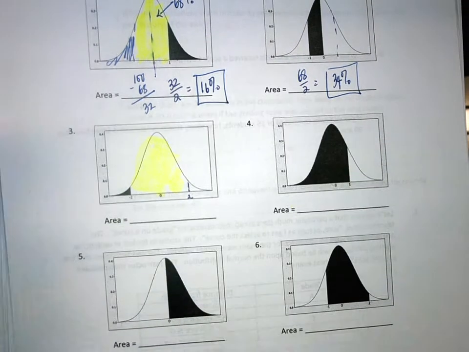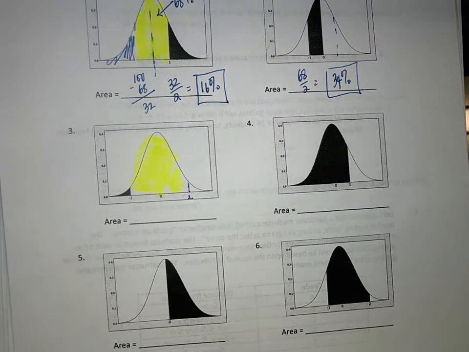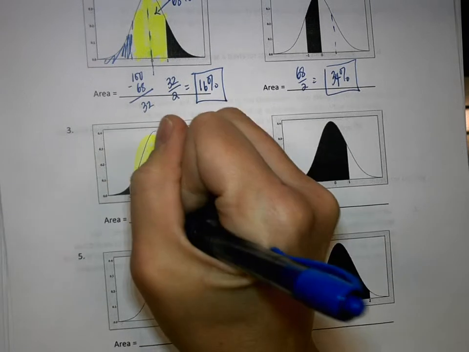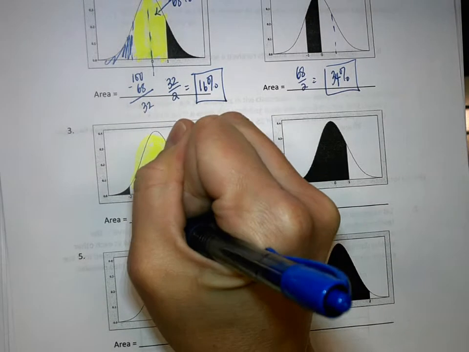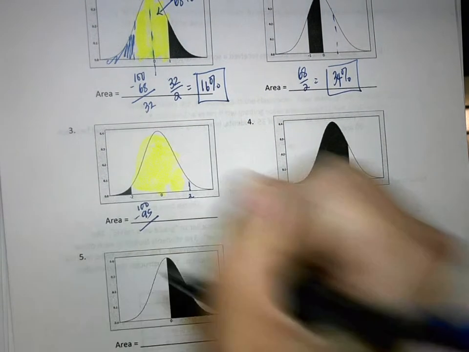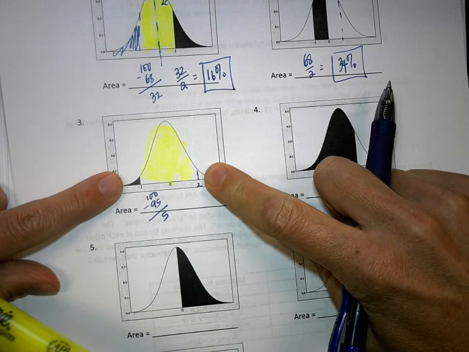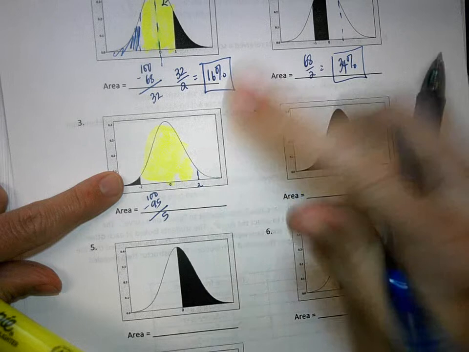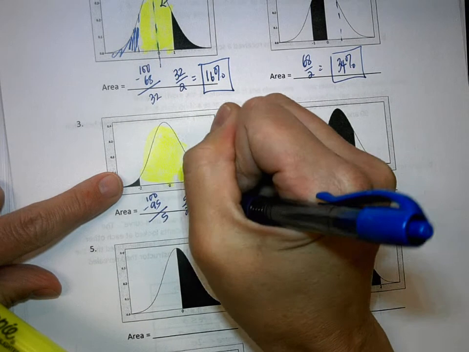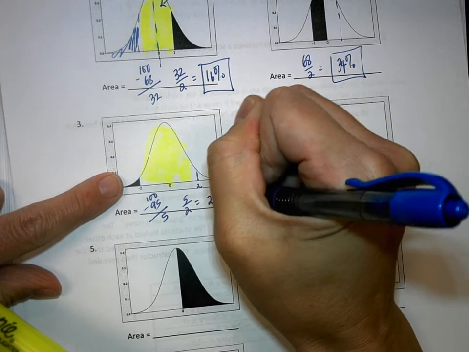Good. That whole portion is 95%. So if I go 100 minus 95, what do I get? 5. And is 5 shaded? No, what would I need to do? Divide by 2. 5 divided by 2 makes 2.5% shaded.